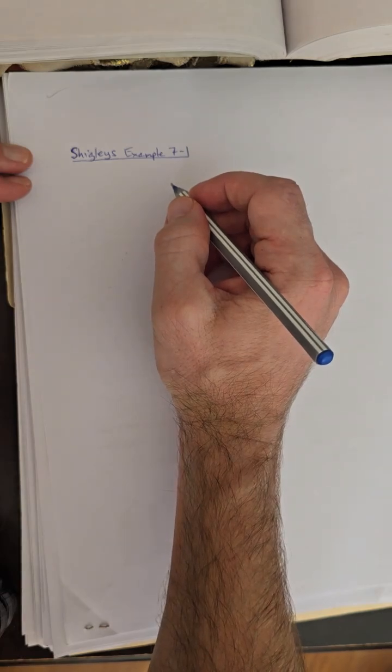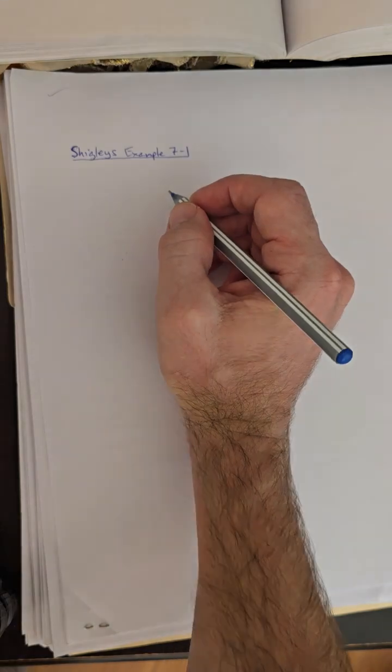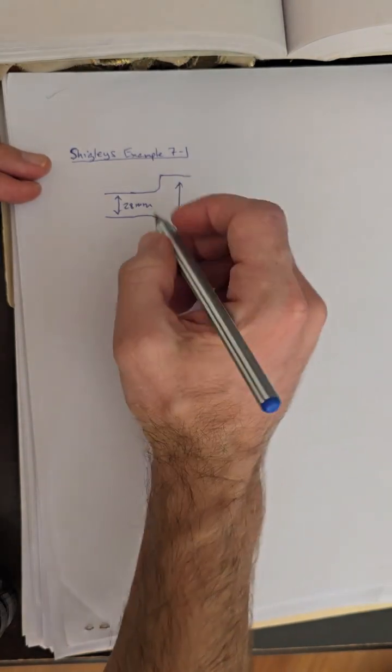We're looking here at Shigley's example 7-1. At a machined shaft shoulder, the small diameter d is 28 millimeters. The large diameter D is 42 millimeters, and the fillet radius is 2.8 millimeters.